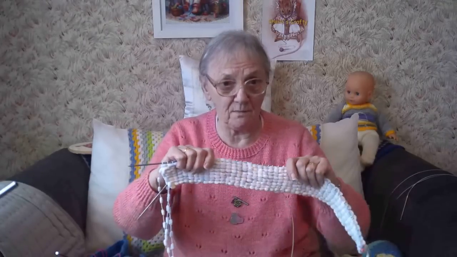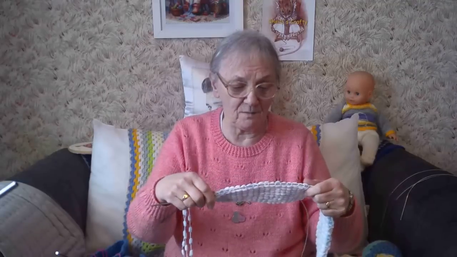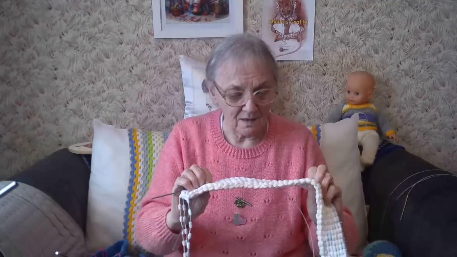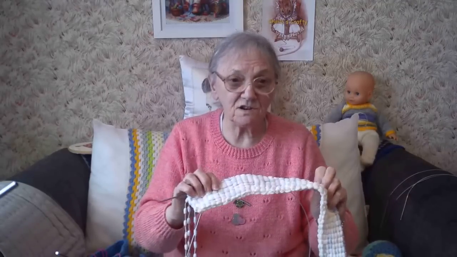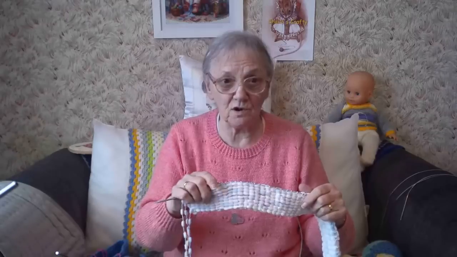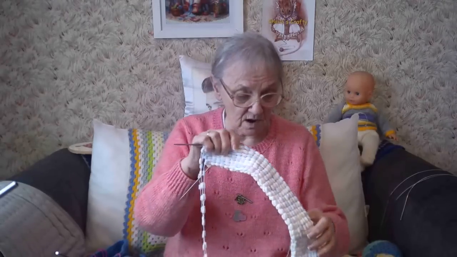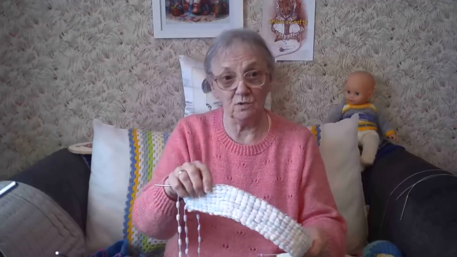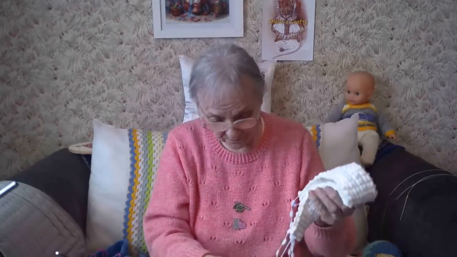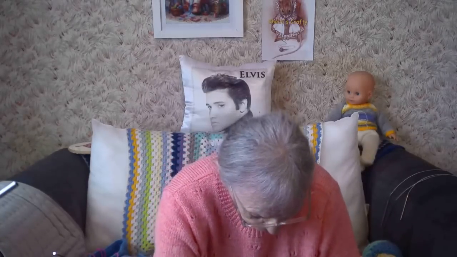I'll maybe do a little bit more, but it's pretty slow going, because it's not as easy to knit as when you're just knitting straight with ordinary wool. I can't knit as fast with this, so it'll probably be pretty slow going, but I'm not in any hurry for the cushion covers. And that's more or less what I've done up to now.